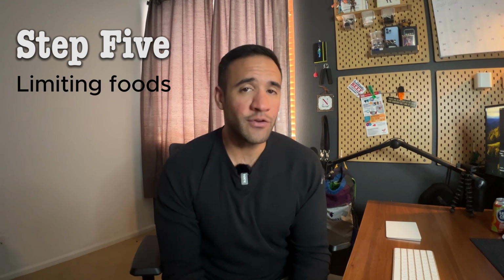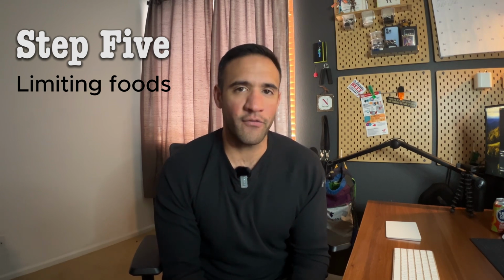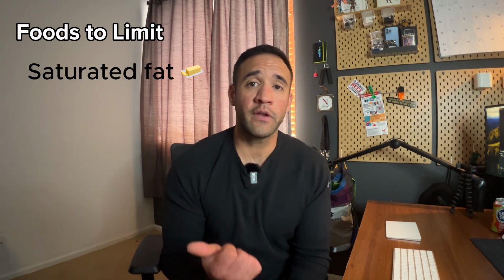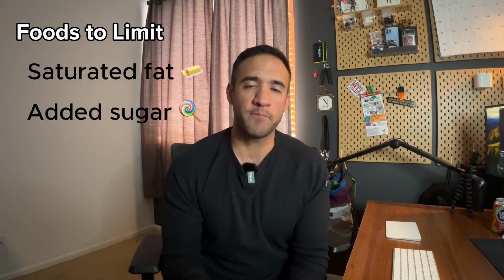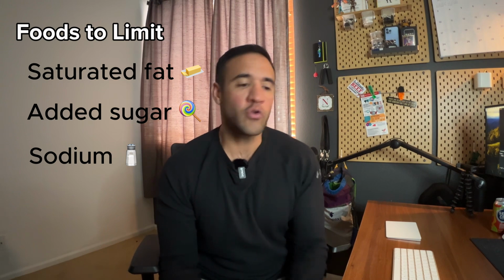Step 5 is going to be finding the foods and ingredients that we want to try and get less of. These foods and ingredients include your saturated fat, your added sugar, and your sodium. To identify saturated fat, you can look at sources like full-fat dairy or your fattier cuts of beef. Removing those from your diet will remove a significant amount of saturated fat, in addition to removing things like butter and coconut oil as well.